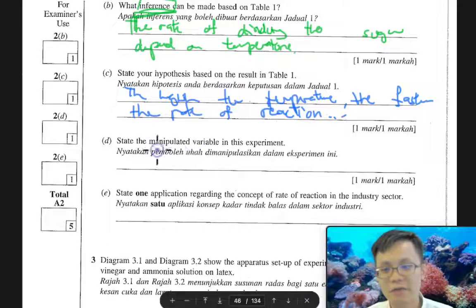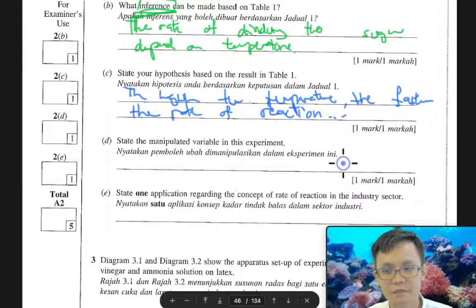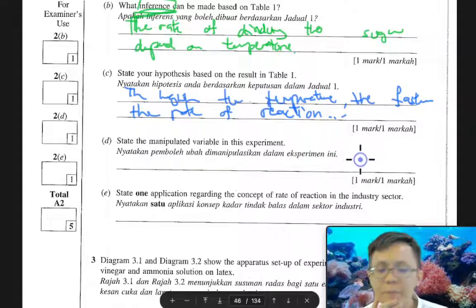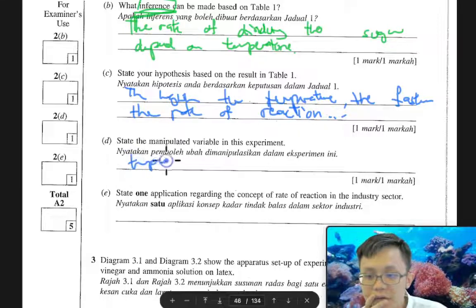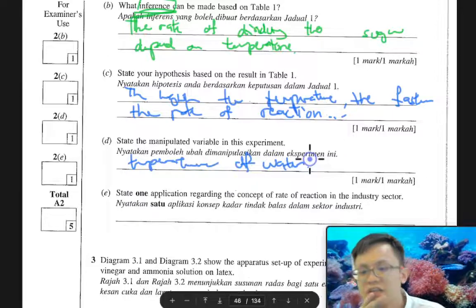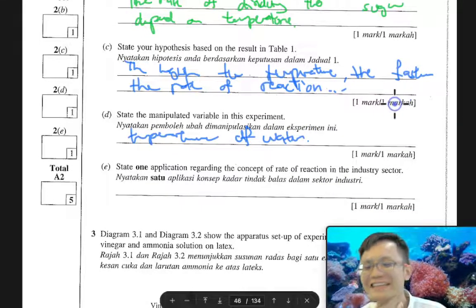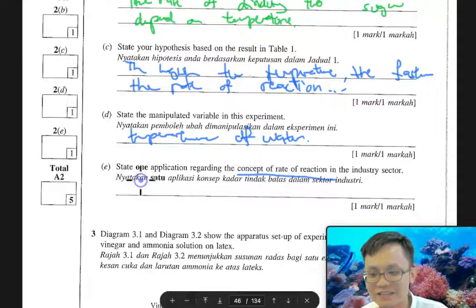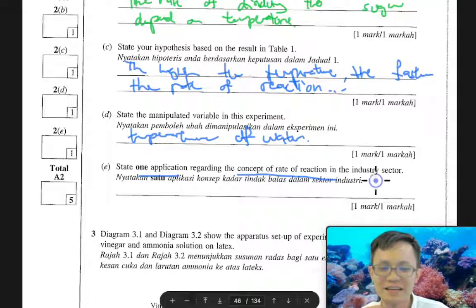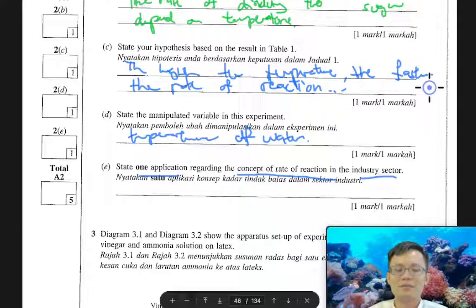Okay, state the manipulated variable in this experiment. Temperature of water. Okay, temperature of water. State one application regarding the concept. Wow, this one is like a research paper. State one application regarding the concept of rate of reaction in the industry sector.